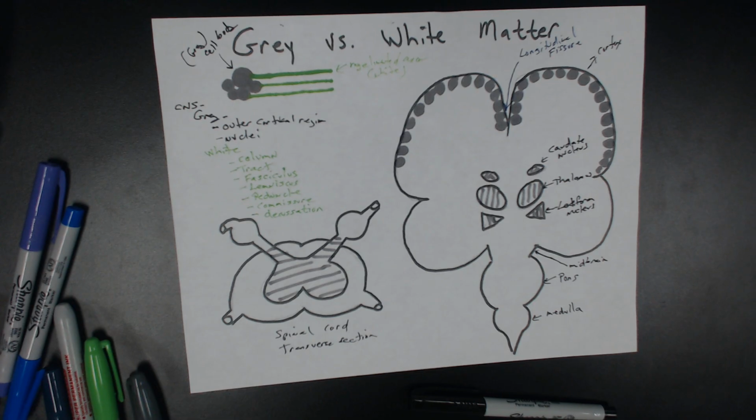All those words mean exactly the same thing. Okay, so the last one is decussation. Decussation is where axons are going to cross over from one section of the brain or spinal cord to the other. Decussation, just nothing more than white matter axons all traveling together.